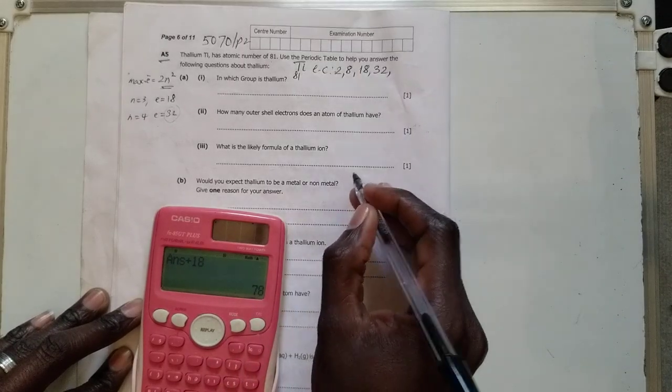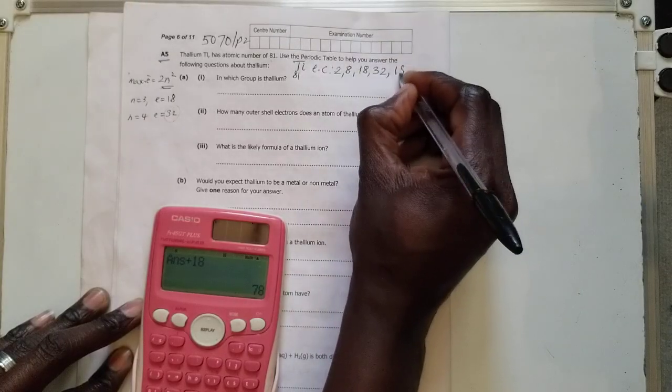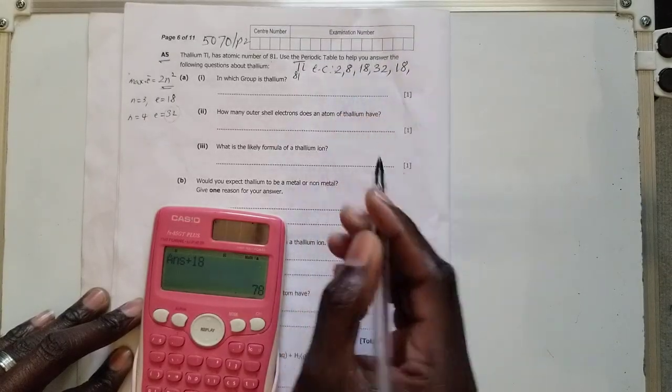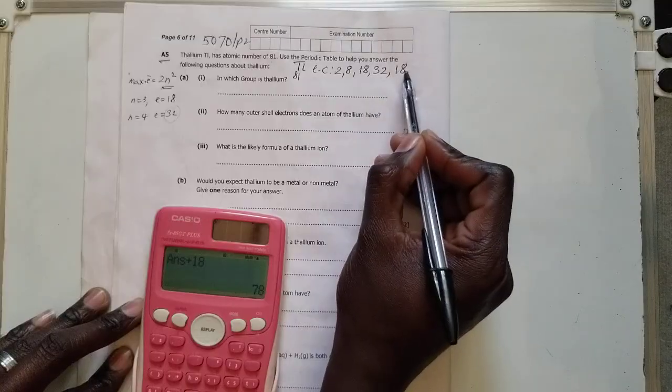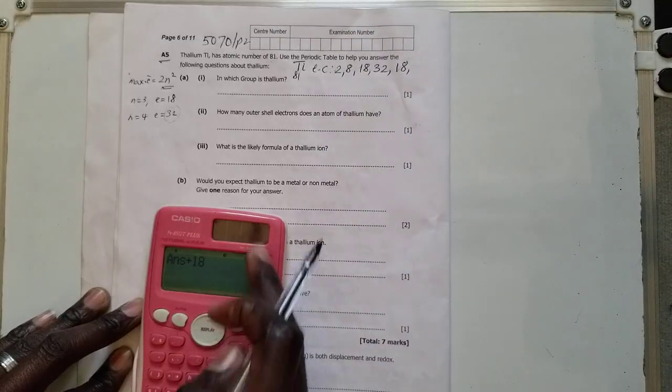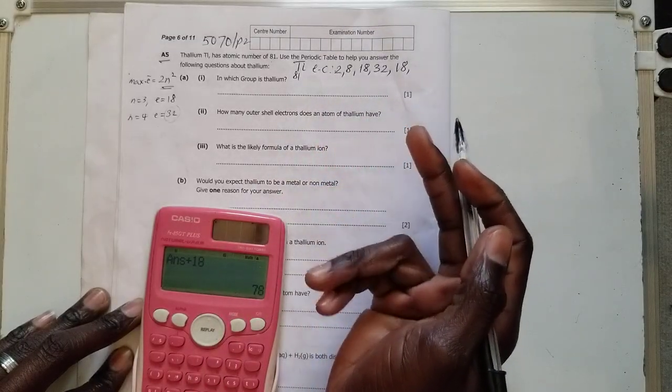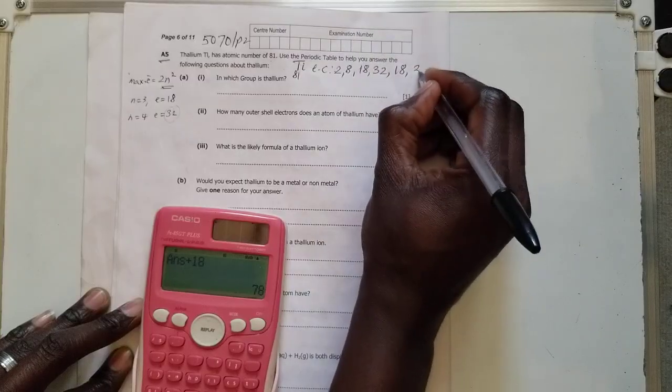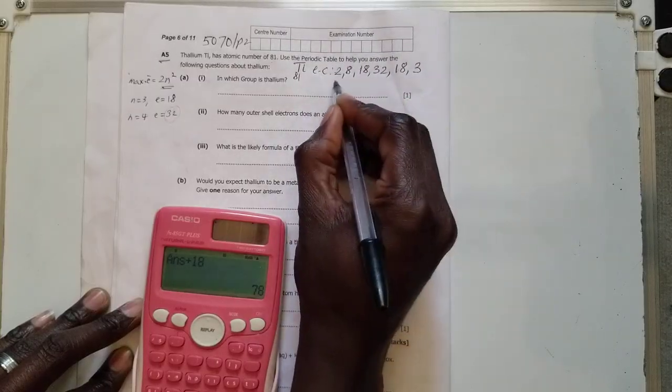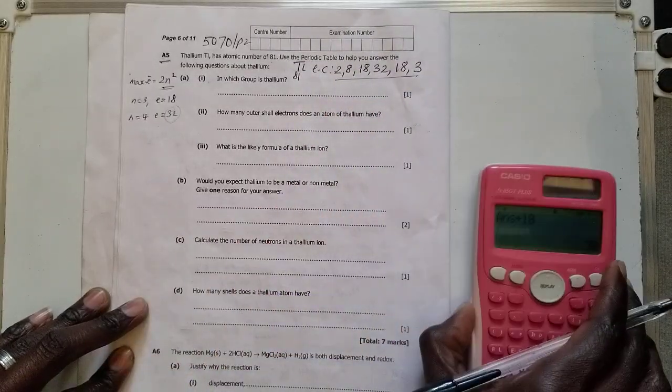So that would be 78. How many are remaining to 81? 79, 80, 81. So that is 3. So this is the electronic configuration that you needed to write.